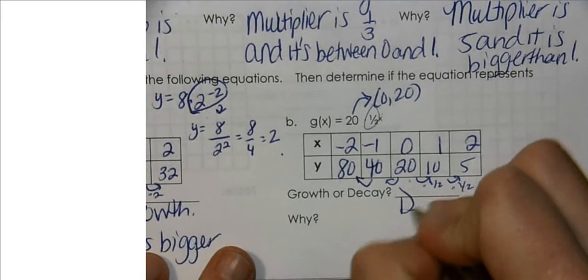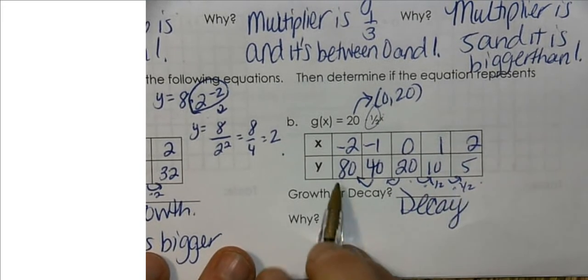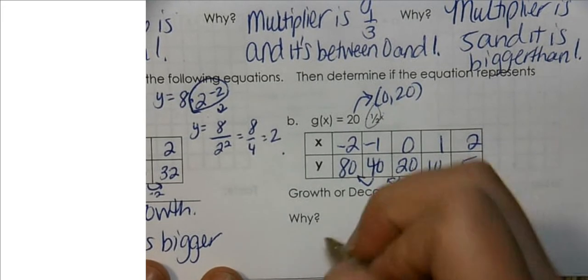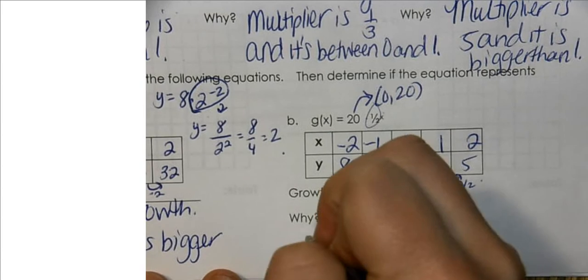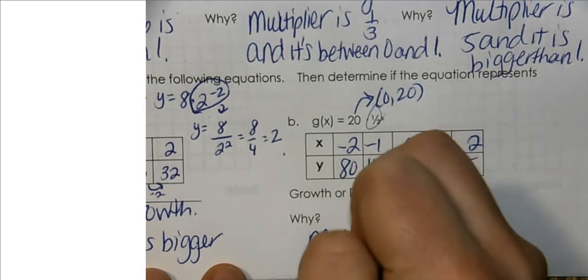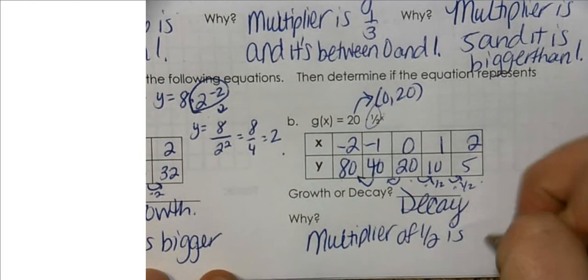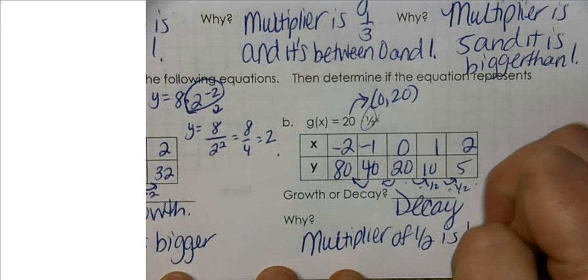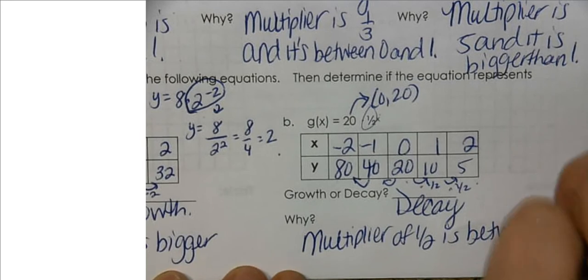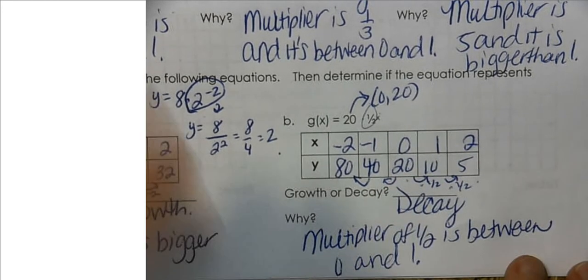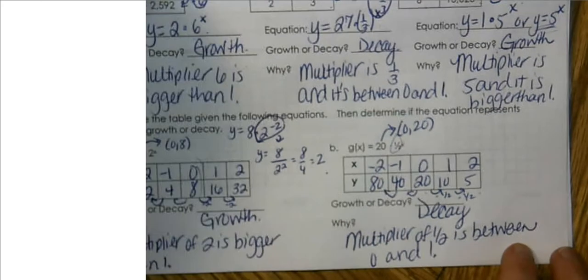This is considered exponential decay, and that's because our values are decreasing as they go down. And this is decay also because our multiplier of 1/2 is between 0 and 1. So that is the end of our information when it comes to tables.